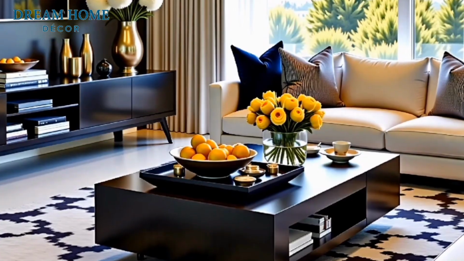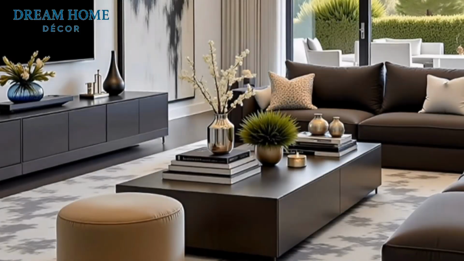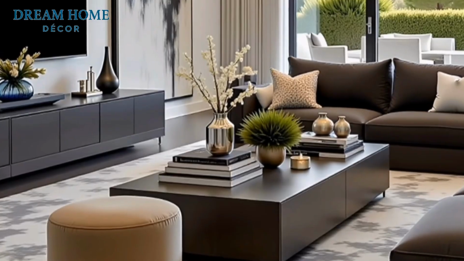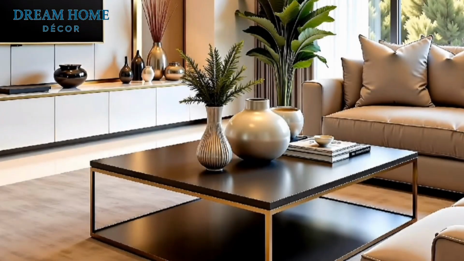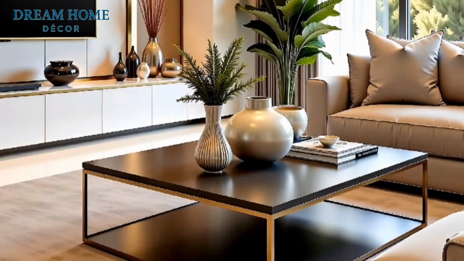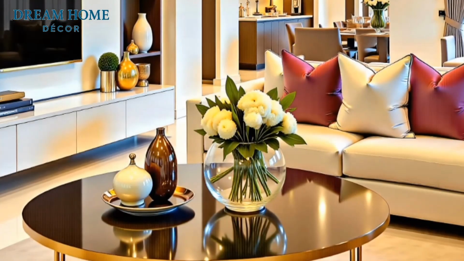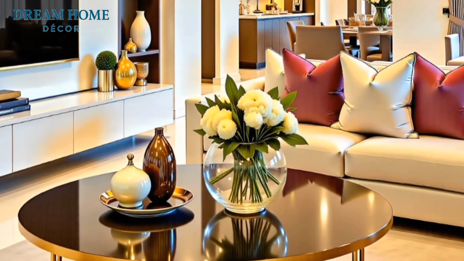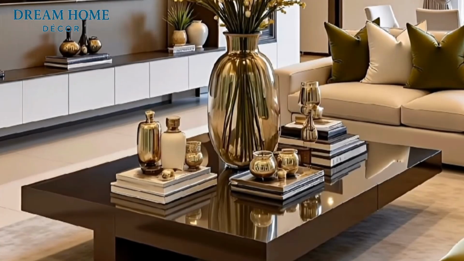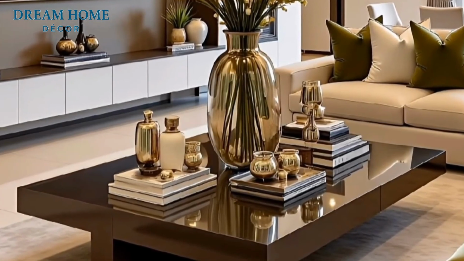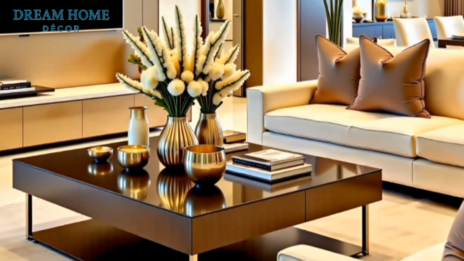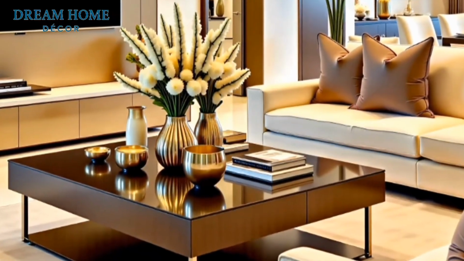Coffee table can be the centerpiece of your living room, setting the tone for the entire space. Begin by considering the size and proportion of the table in relation to your seating arrangement. A table that is too large can overwhelm the room, while one that is too small may look out of place. Aim for a height that aligns with the seat cushions of your sofa, creating a balanced and functional look.